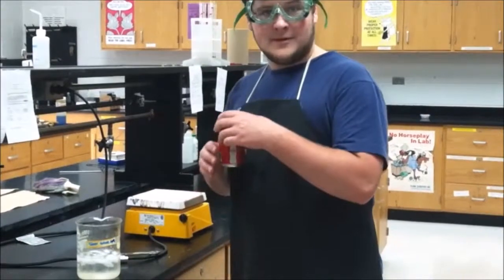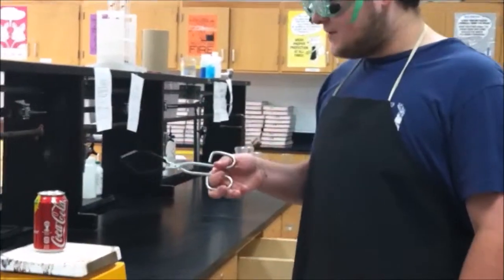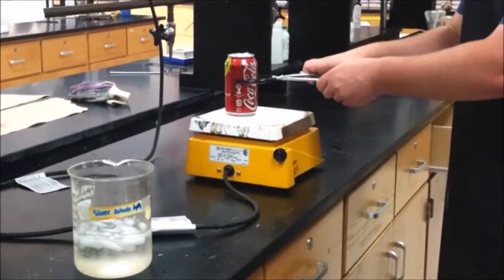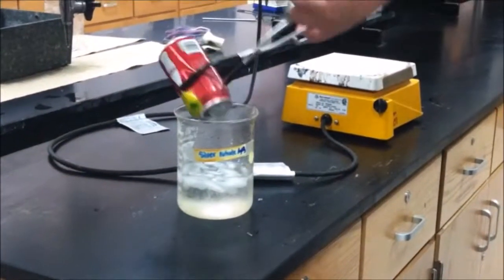First, place the aluminum can on the hot plate. Once you see steam, quickly take the aluminum can carefully in the crucible tongs and flip it quickly into the ice water.